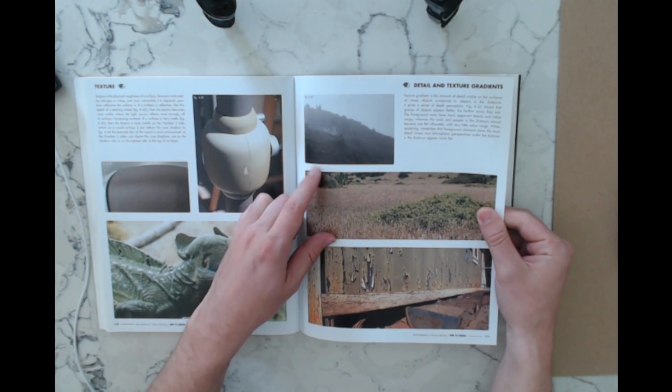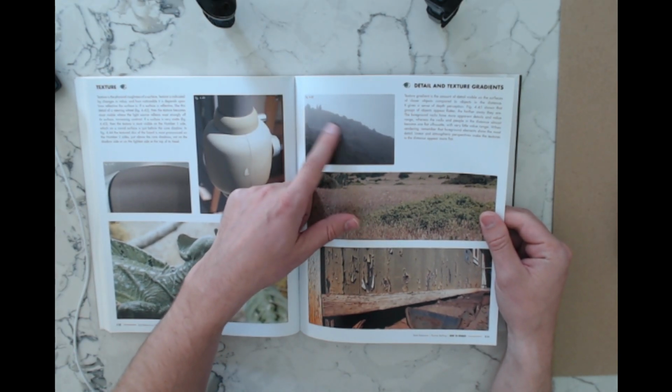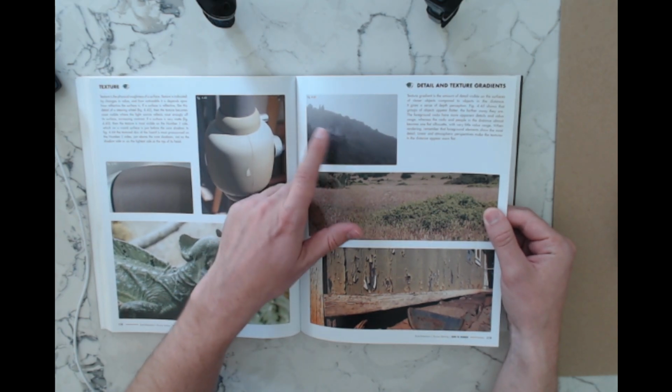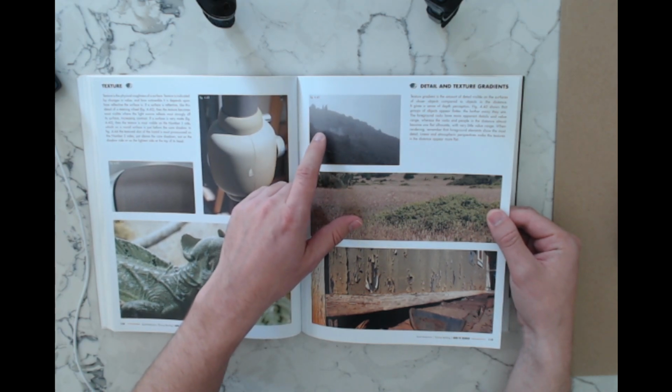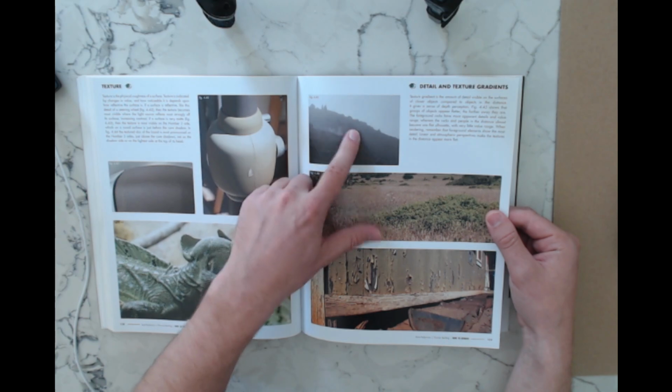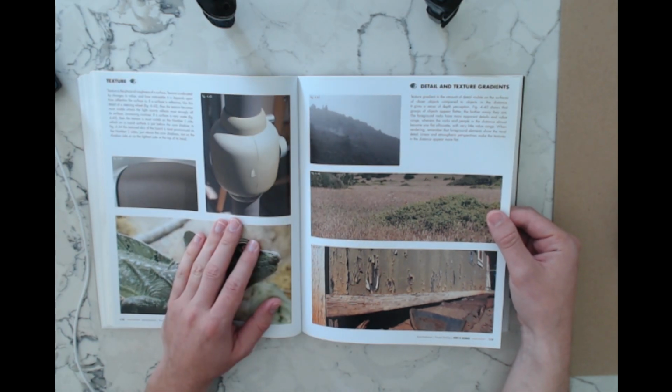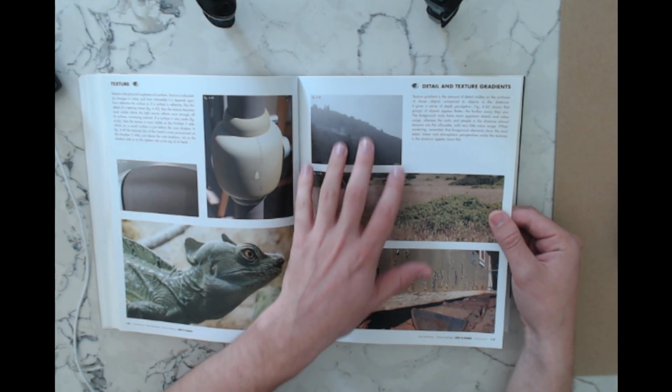So it's a very good example of how you can simplify your tones and still get a very realistic finish. I mean, that's a photograph, so it's not going to get more realistic than that, really, is it? And yet the tones are so simplified in that.